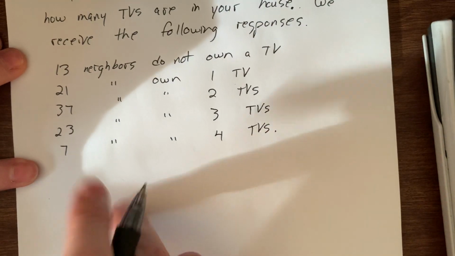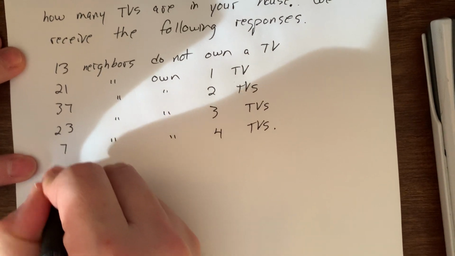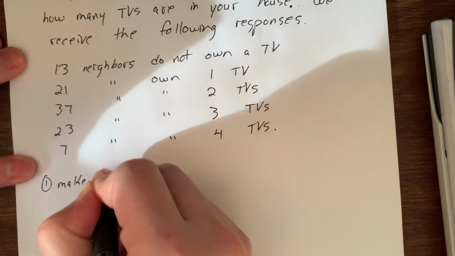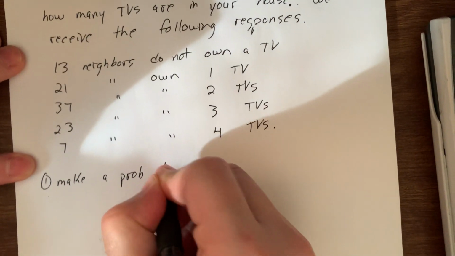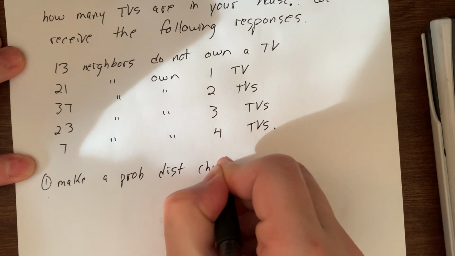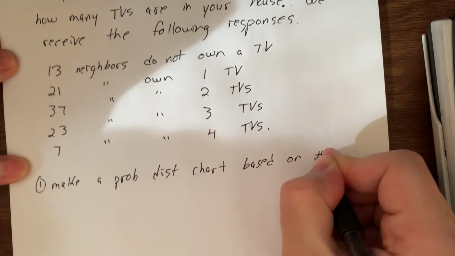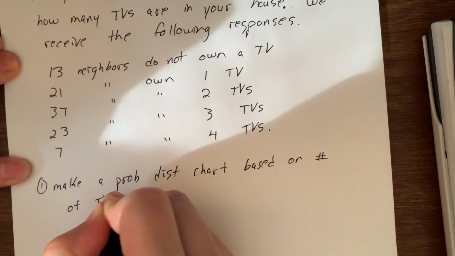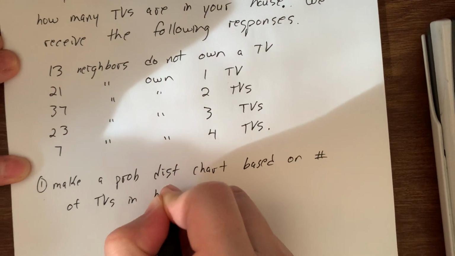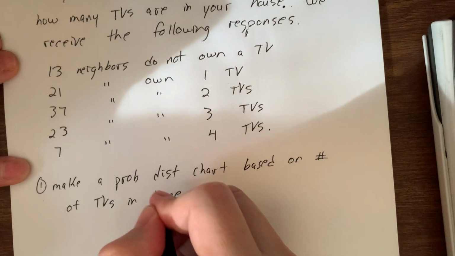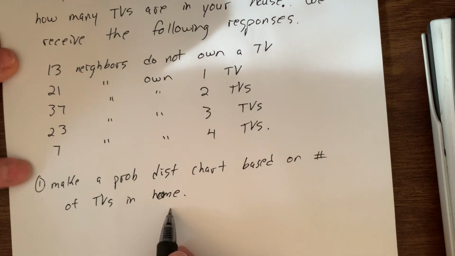So several things we're going to do. Number one, first, we will make a probability distribution chart based on the number of televisions in the home.